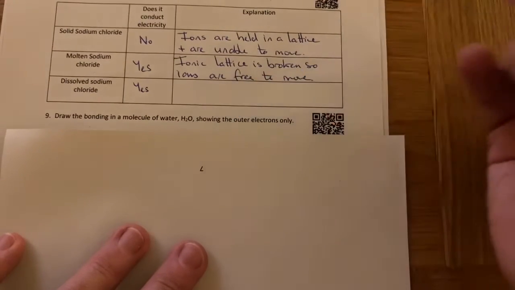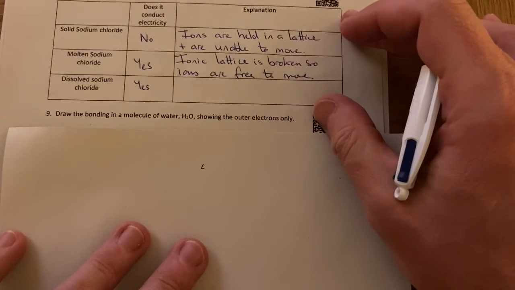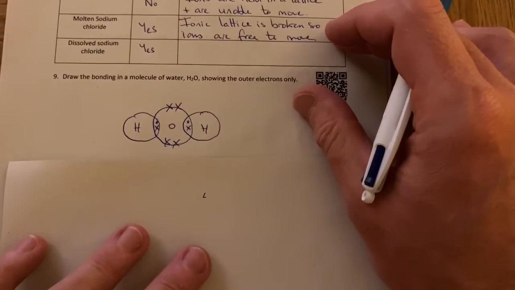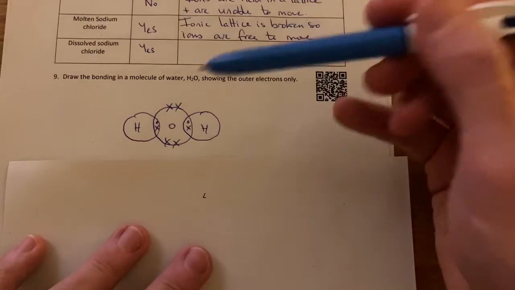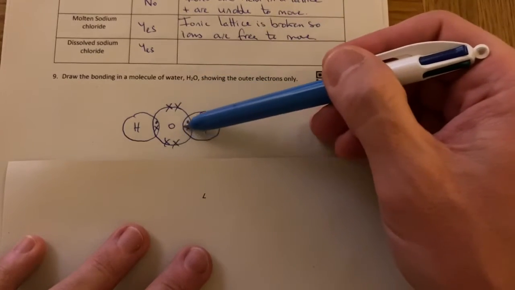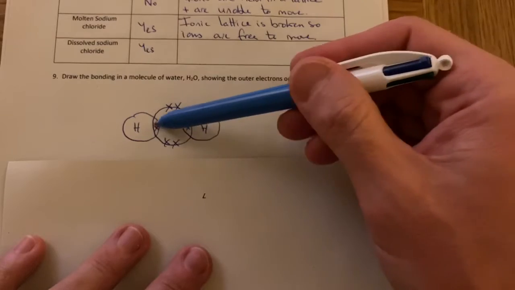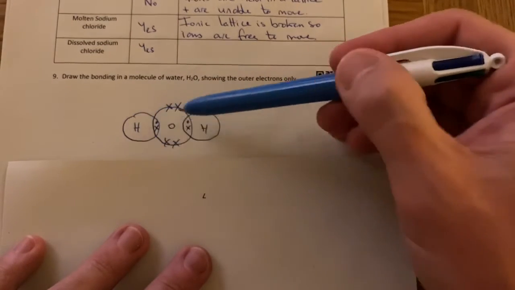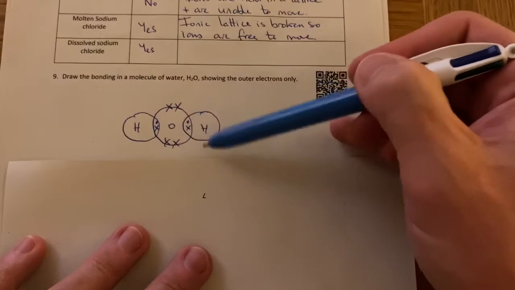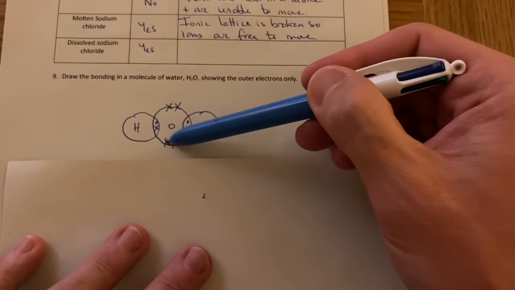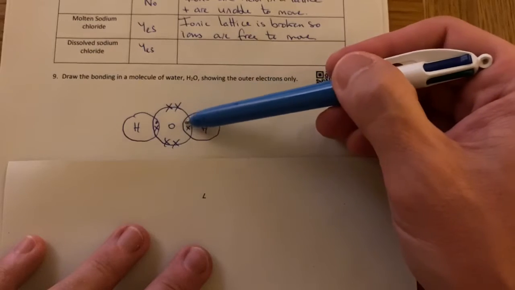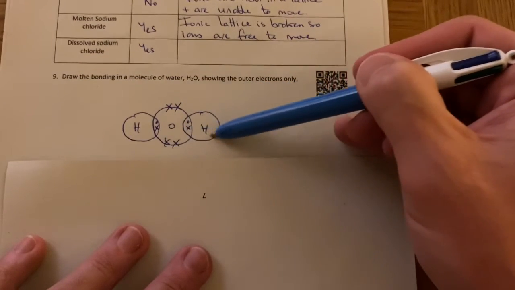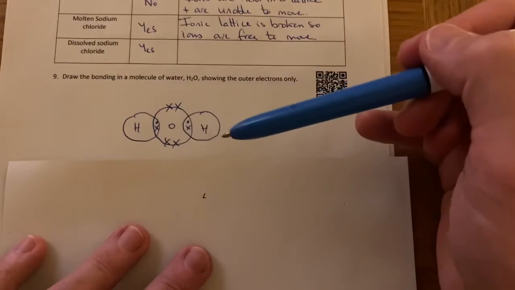Covalent bonding here, draw a molecule of water, H2O, showing the outer electrons only. So I've used dots and cross diagrams here to help me see where they come from. So my crosses are the electrons for oxygen, and my dots are my hydrogens. So you can see here, here's my covalent bond to attach the oxygen and hydrogen, and here's another one to do the same. And then I've got 1, 2, 3, 4, 5, 6, 7, 8 electrons being shared by oxygen, so that's stable. Each of these are stable because they've got 2, so there is my molecule.